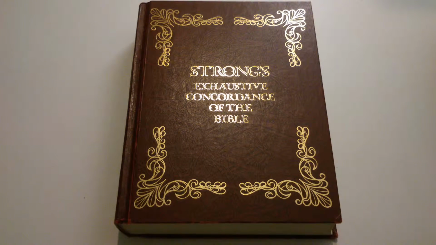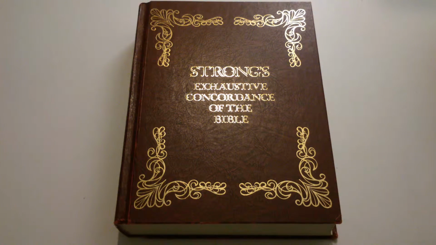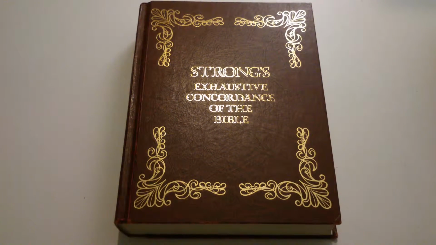Let me look that up real quick. Yep, 1614. That's missing from the new concordance. Also, in the new concordance, some definitions have been altered from the Greek and Hebrew words. So, if you want to get one, I suggest you pick up one of the originals, the Strong Exhaustive Concordance, and not the new Strong Exhaustive Concordance.